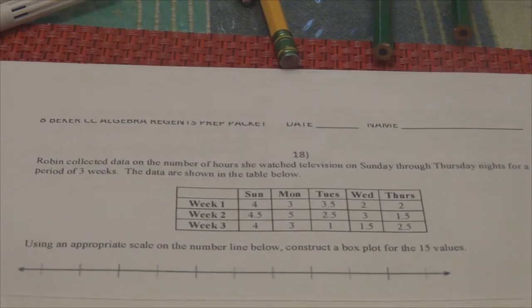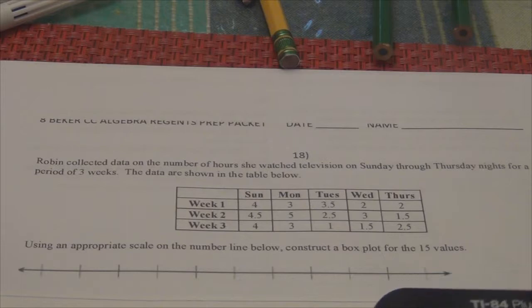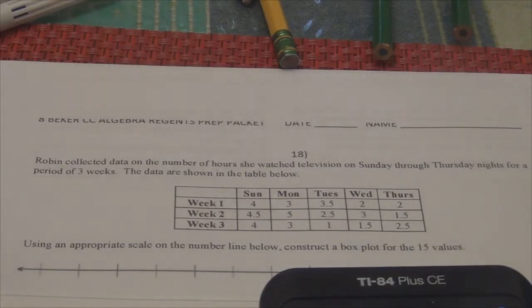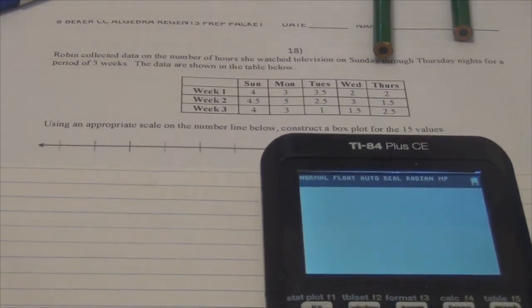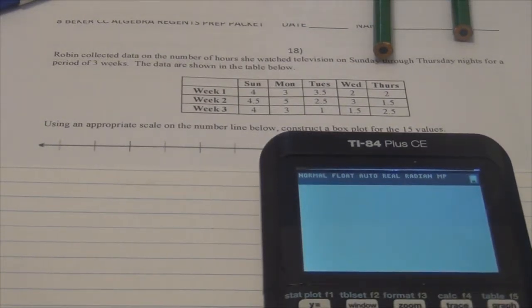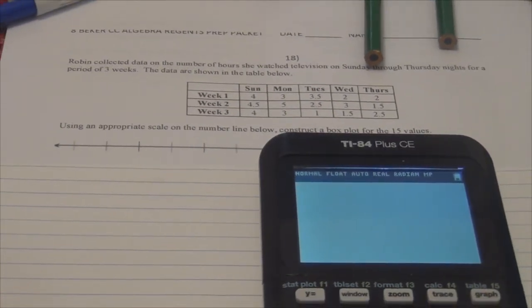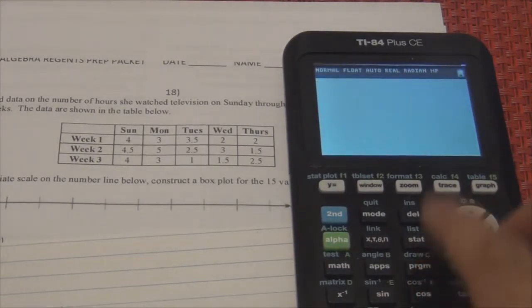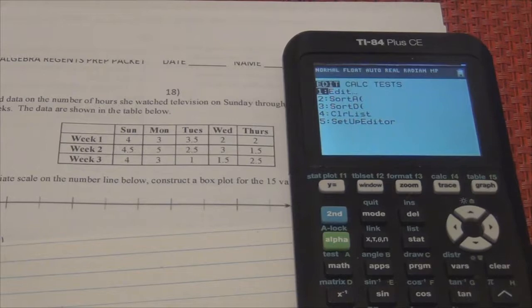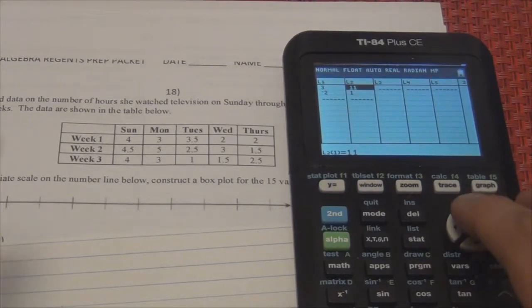All right, that's not a problem. For this one, we're going to be using the calculator. Whether you have a TI-83 or TI-84, the process should be the same. I'm going to use my TI-84 Plus CE. I'm going to press the stats key, then press enter and edit, and delete.